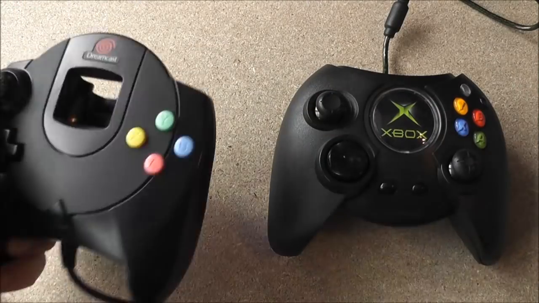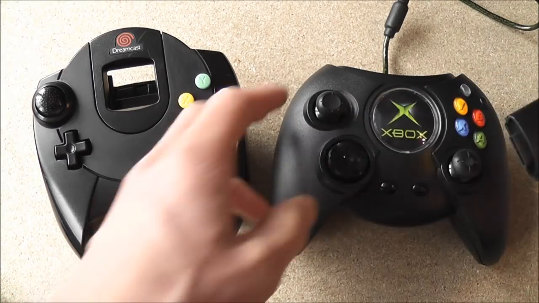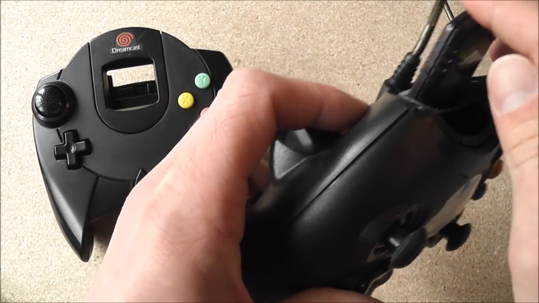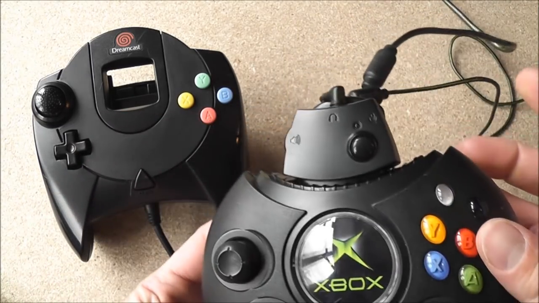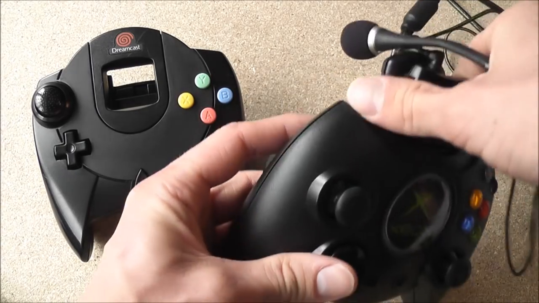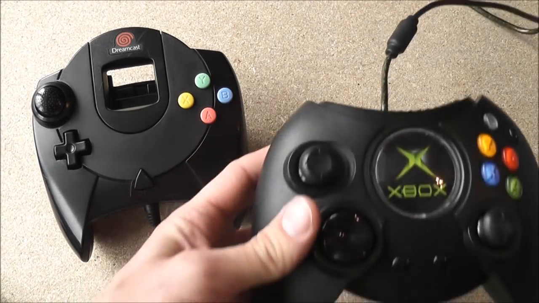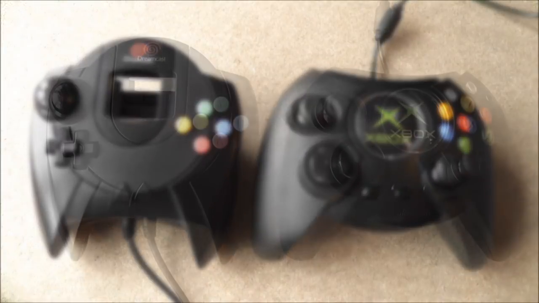So with the original Xbox you had a similar setup where you could plug in your memory card into the controller, or for playing online you also had a microphone as well, like this. So those were similar to the Dreamcast, but the Xbox had the added advantage of having a built-in rumble feature.